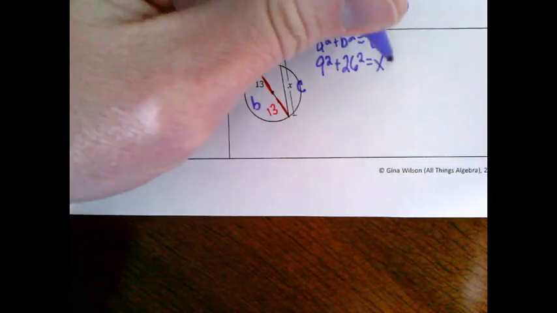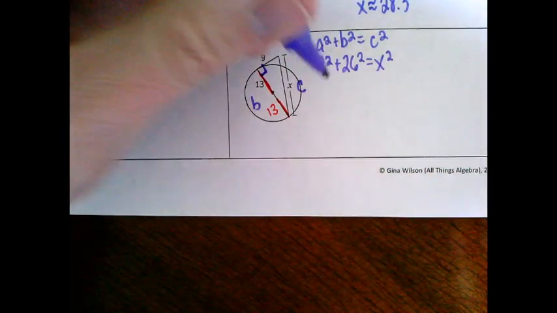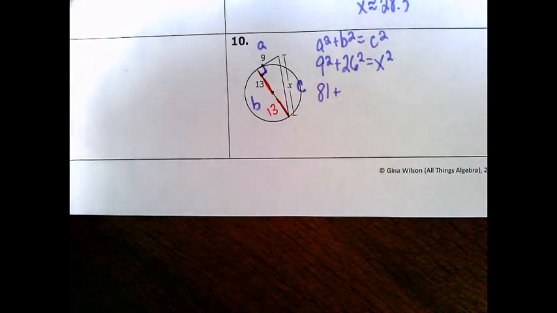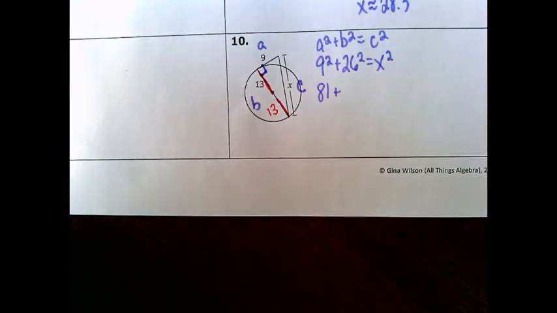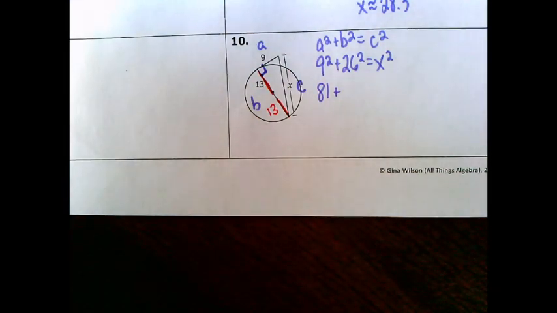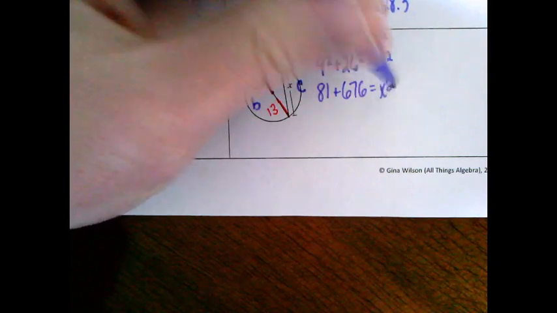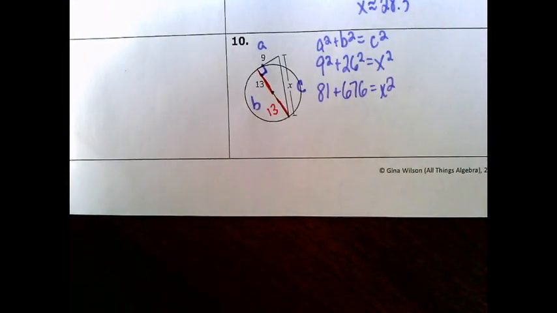C is X. 9 squared is 81. 26 squared is 676. Add those together, get 757.